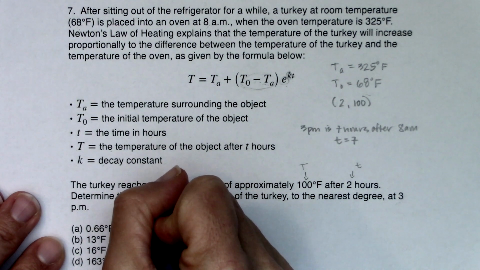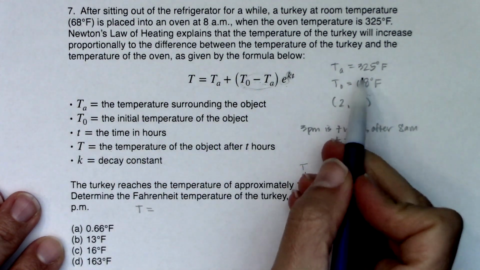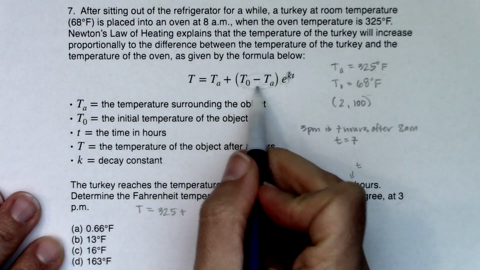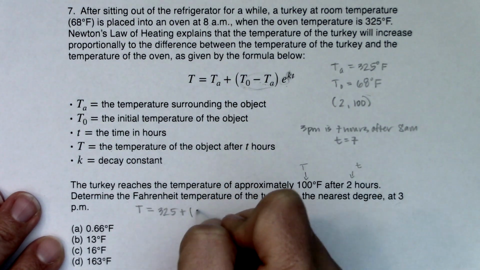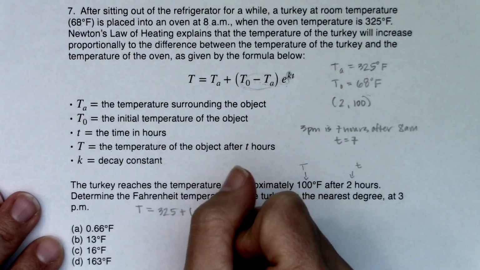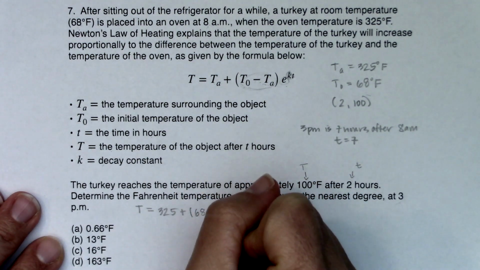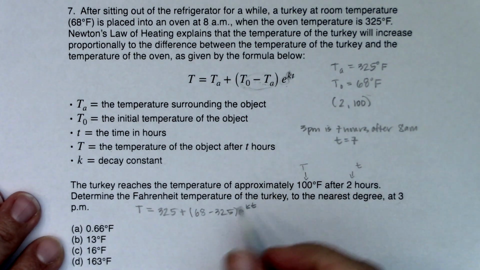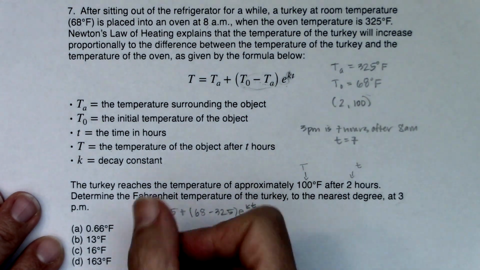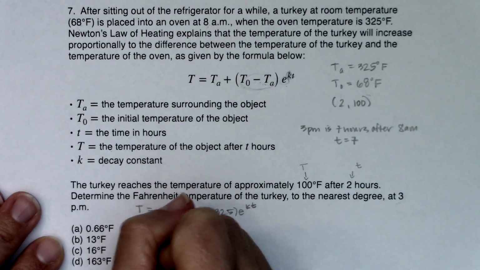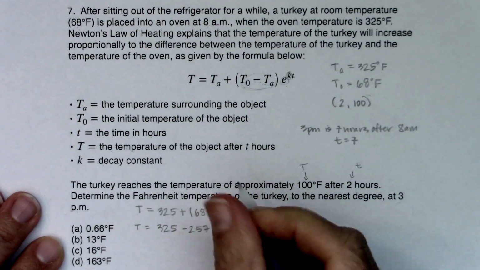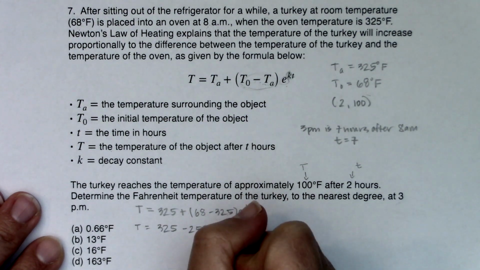So at this point, I know capital T is equal to 325, T sub A, plus T sub 0 minus T sub A, which is 68 minus 325, e to the kt. If I subtract this number, this is going to be minus 257. So this is going to be 325 minus 257, and you can just put into your calculator 68 minus 325.